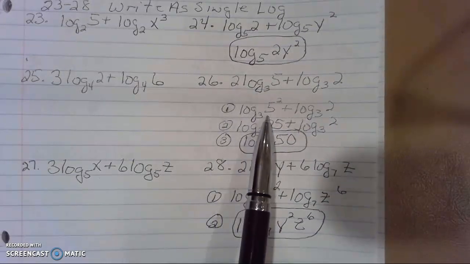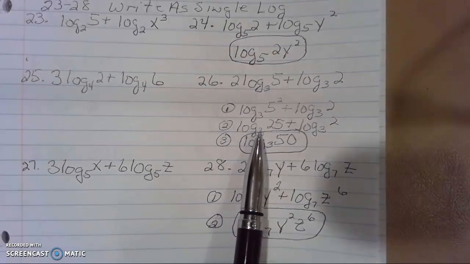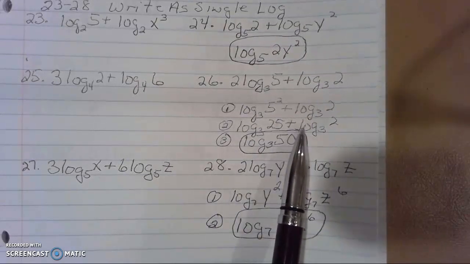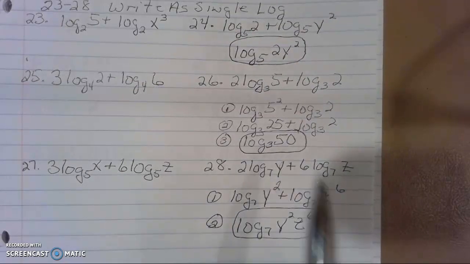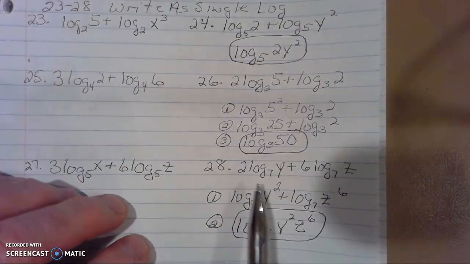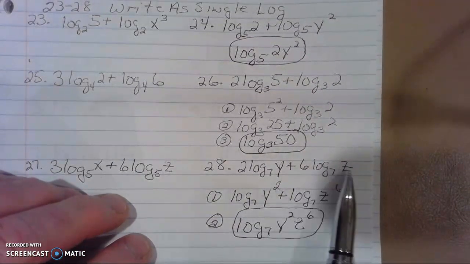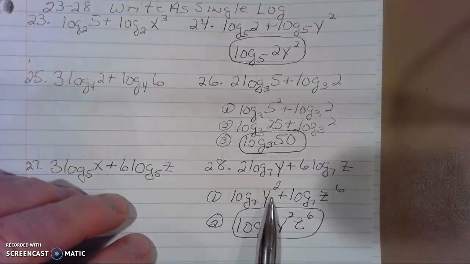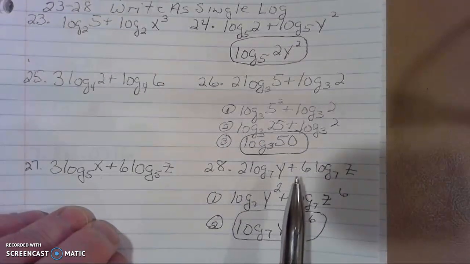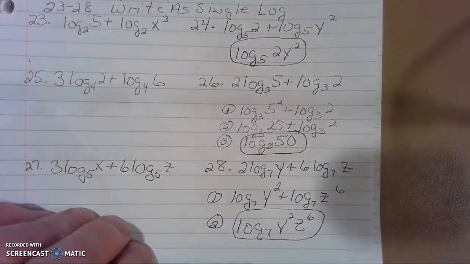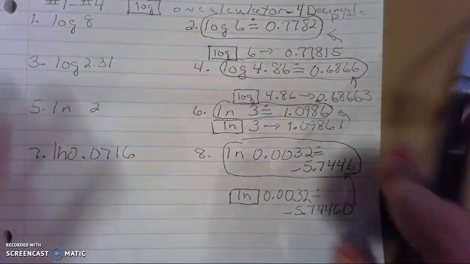Instead of being in front, we make it 5 squared, which is 25. Then log to the base 3 of 25 plus log to the base 3 of 2 is log to the base 3 of 50. Then 28, again, the 2 has to go back as the exponent. The 6 has to go back as the exponent. Then you can put them together by multiplication. So these three, putting together by multiplication or division as one log.